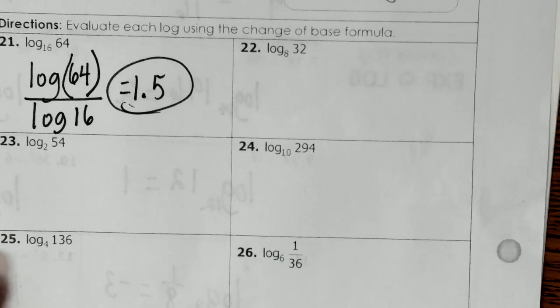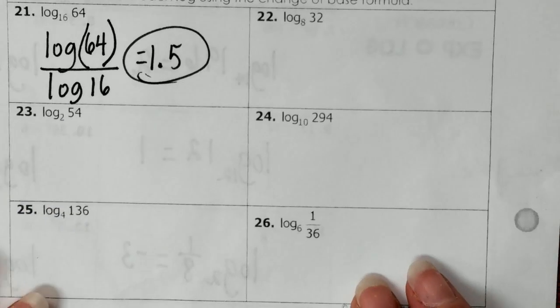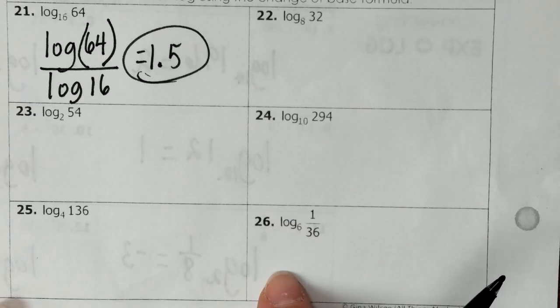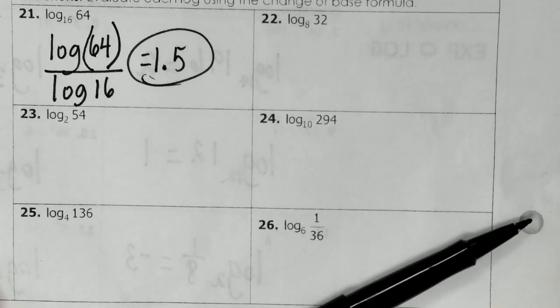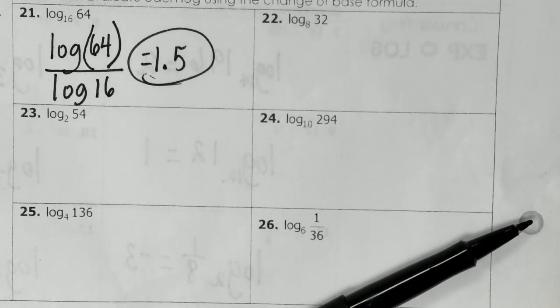I want to give you a few minutes to do 22 to 26. So take a few more minutes and type these in your calculator.